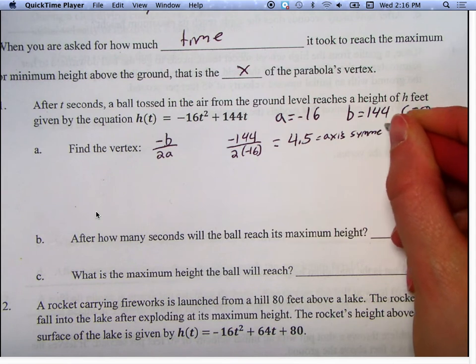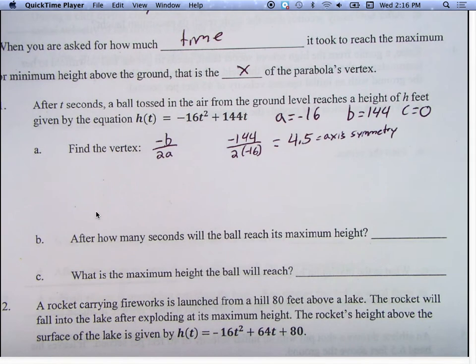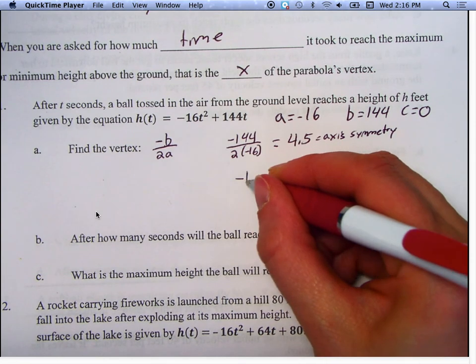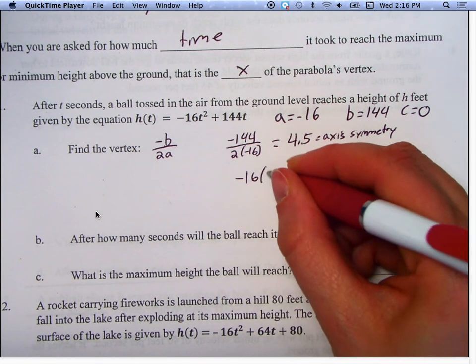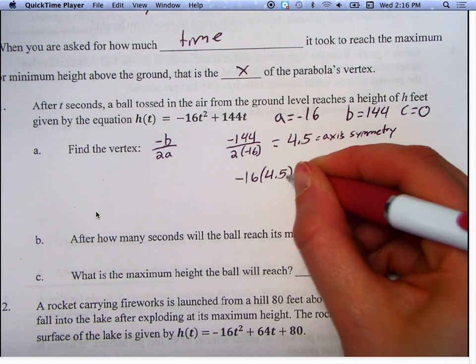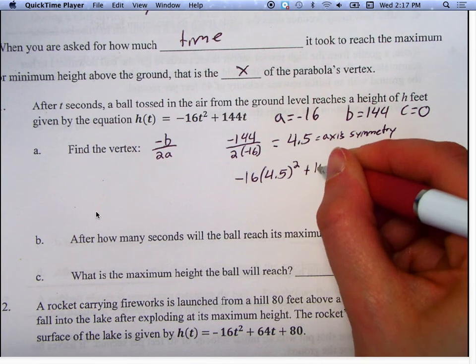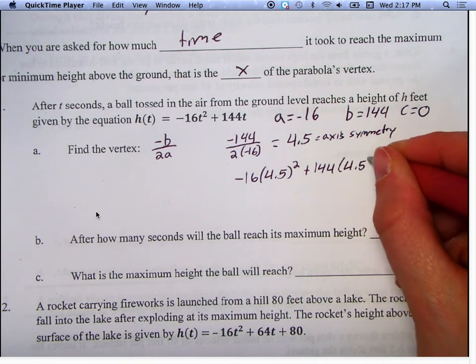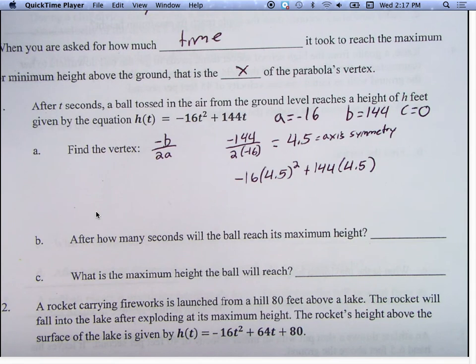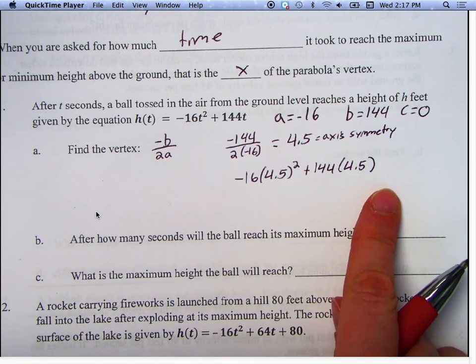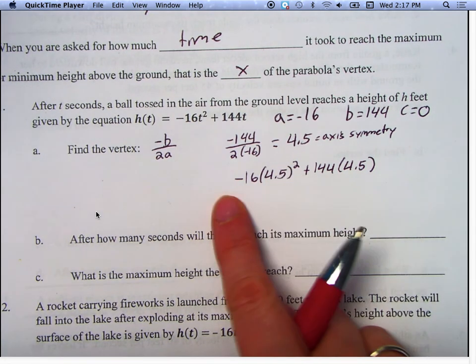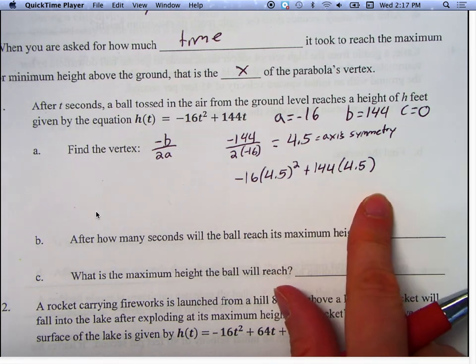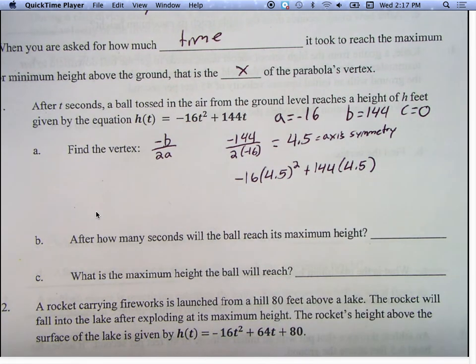So now we have to plug it into the equation to find the y value of the vertex. So we're going to go negative 16 times 4.5 squared plus 144 times 4.5. And I would put this in your calculator all at once, guys. Don't do 4.5 squared, then times negative 16, then add 144 times 4.5. Just put it all at once.